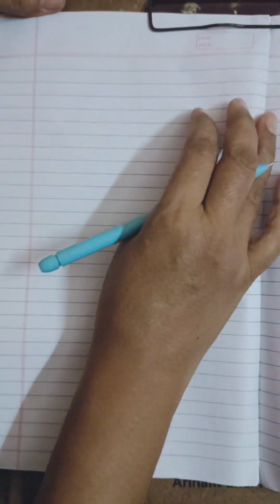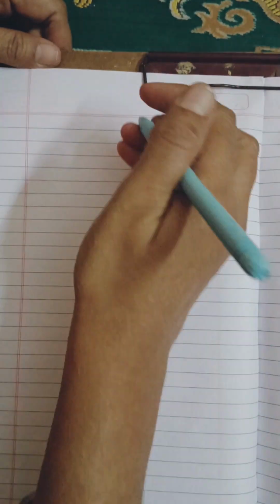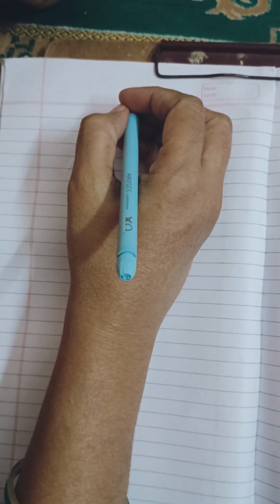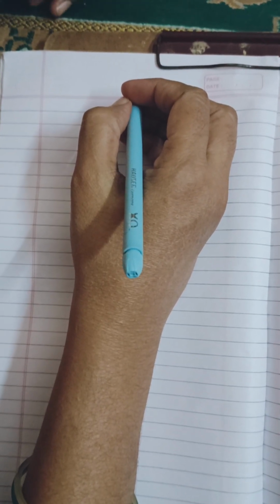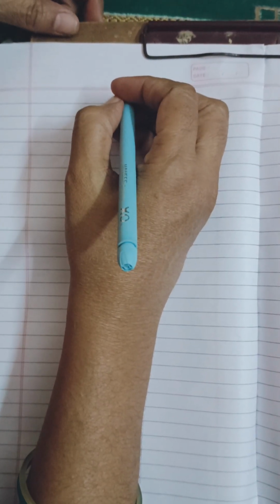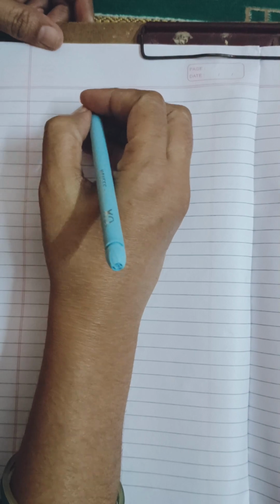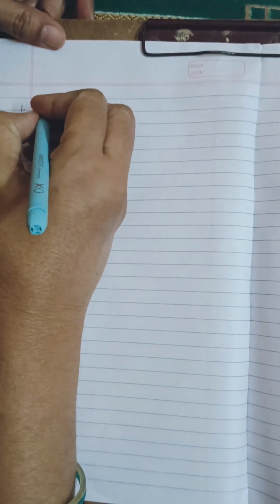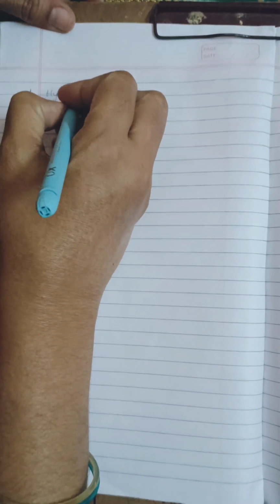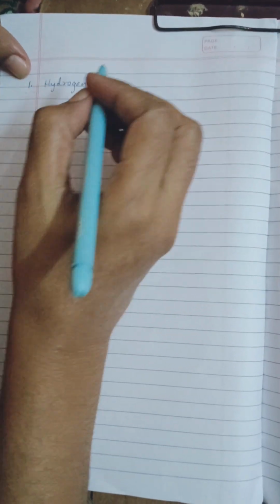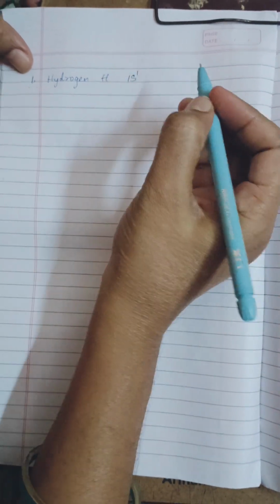Good evening, students. In my previous video I explained Hund's rule and Aufbau's principle, which tell us how to write the electronic configuration. So let us write the electronic configuration of elements today. First is atomic number 1, hydrogen. I think you might have memorized it. Hydrogen's symbol is H. Atomic number one means it has only one electron, so that electron will be in 1s1.